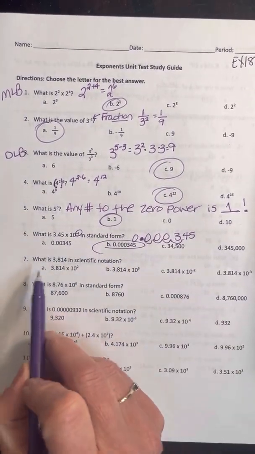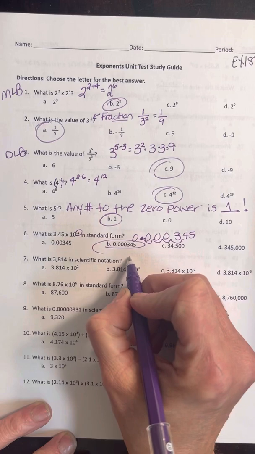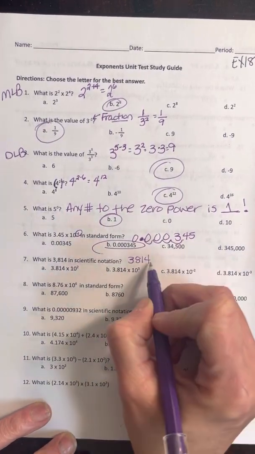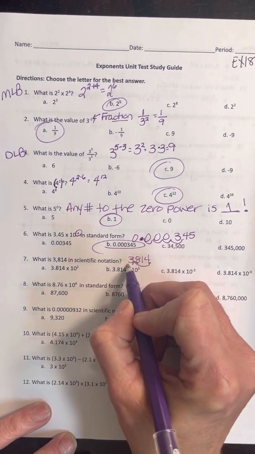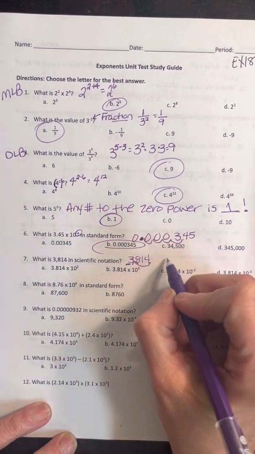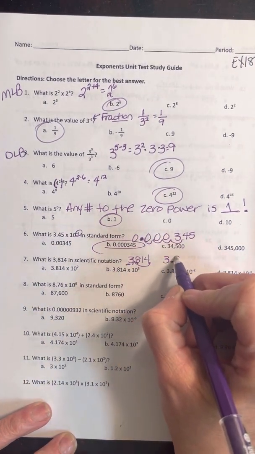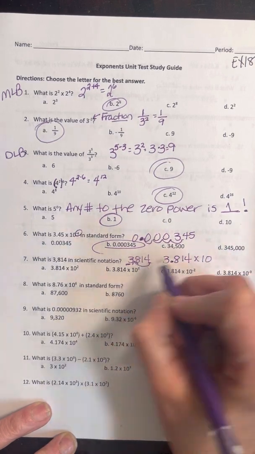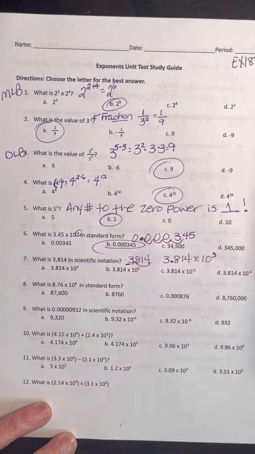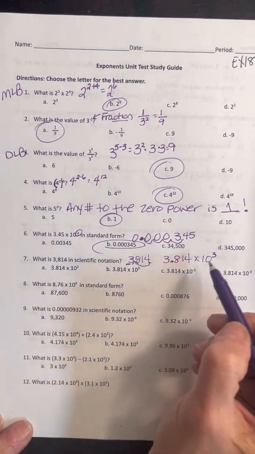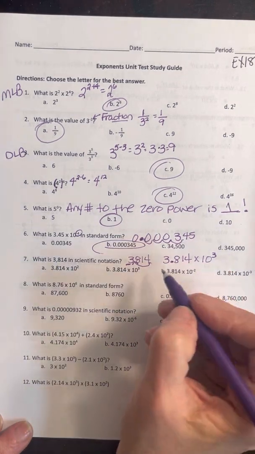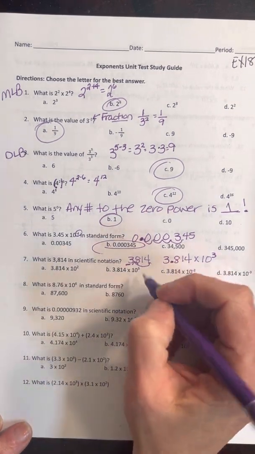B. What is this in scientific notation? 3814. My decimal's here. I've got to move it so that I have only one number to the left of the decimal. So it's 3.814 times 10. I went around 3 numbers to the 3rd. It's a positive exponent because I started with a big number, a number greater than 1.